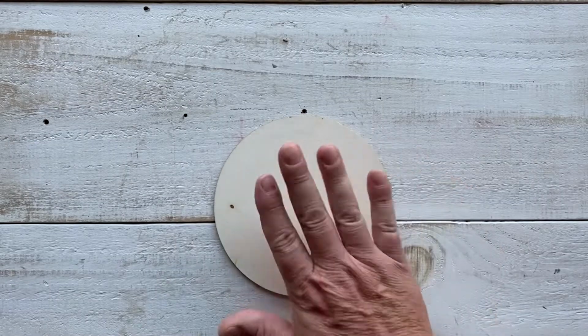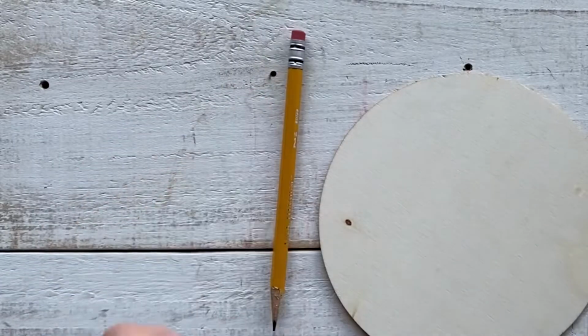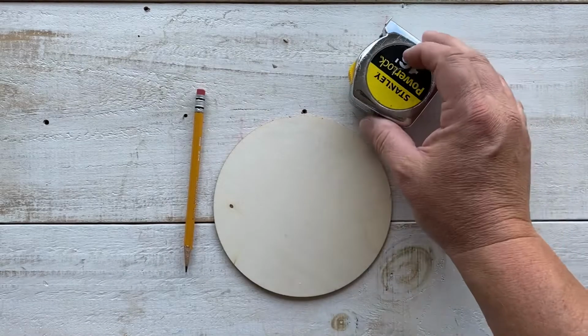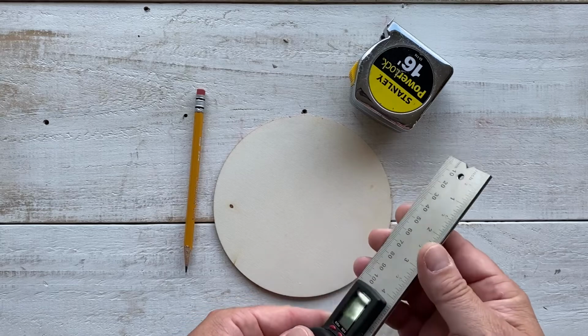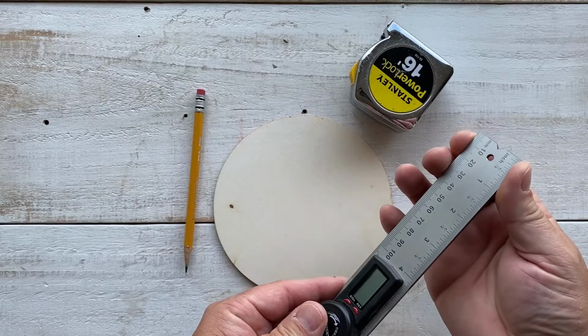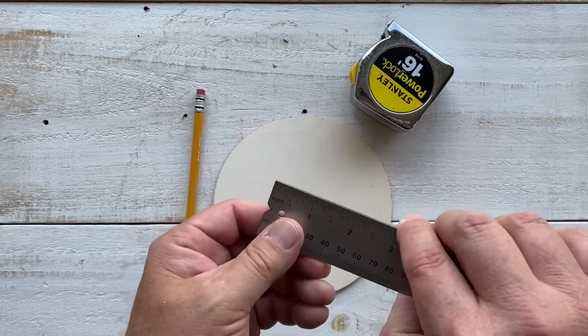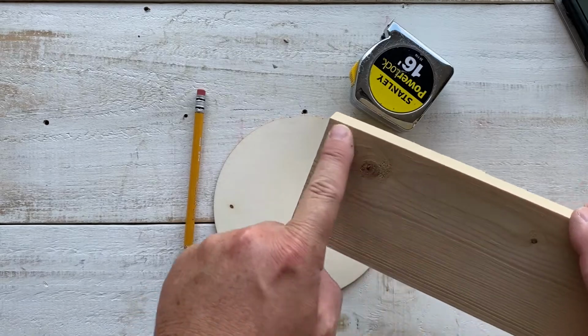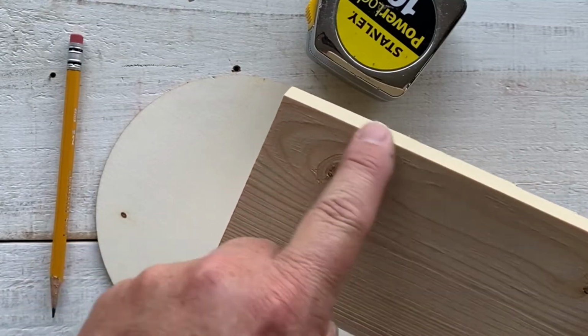It's really easy. We have our wooden circle, a sharp pencil, a tape measure. You could also have a ruler if you wanted to use a ruler. And I happen to have, this is completely optional, a digital angle finder. I will show you more about this in just a minute. If you don't have one of these, that's okay. You can use a board that you know has a 90-degree cut right here.